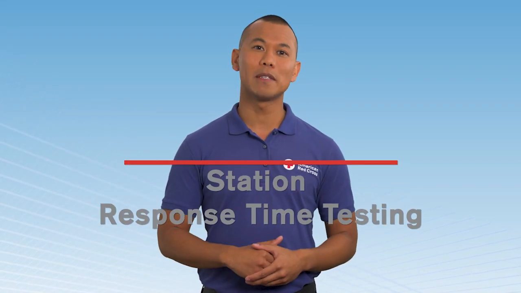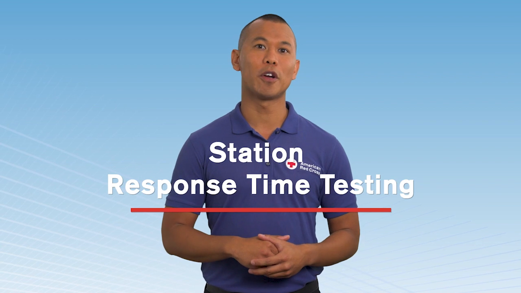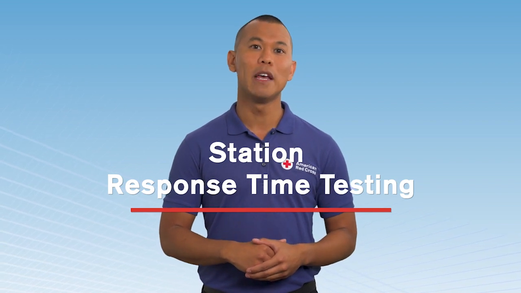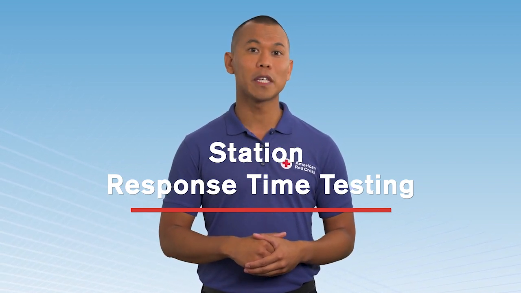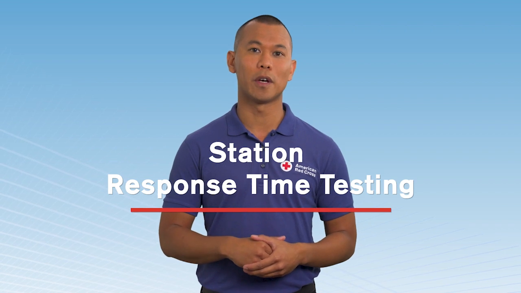Lifeguard station response time testing is done to determine whether the size and shape of the zone enables the lifeguard to reach and rescue a victim in the farthest reaches of the zone, remove them from the water, and begin resuscitative care within 1.5 to 2 minutes. Lifeguard station response time testing should be done for every zone.